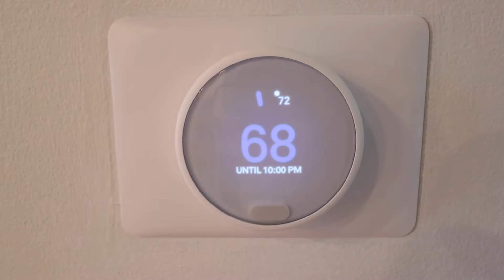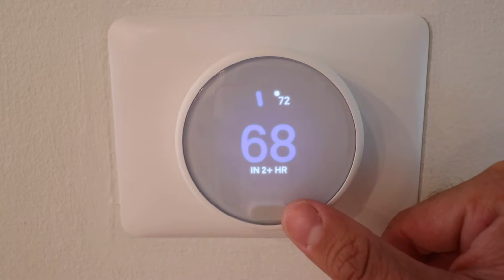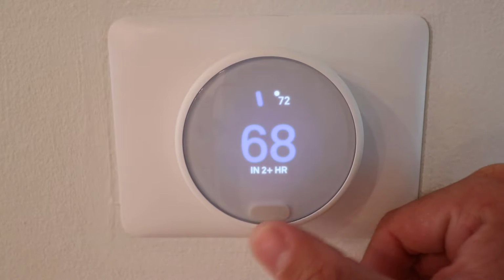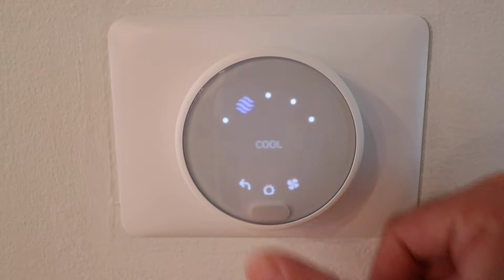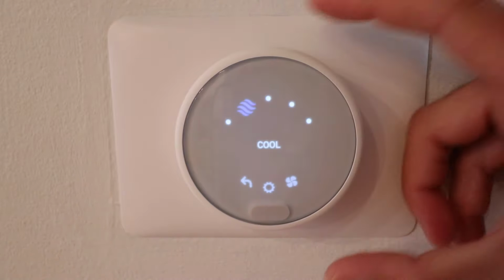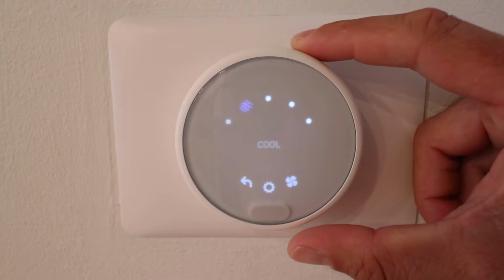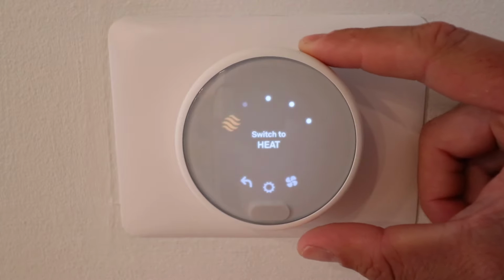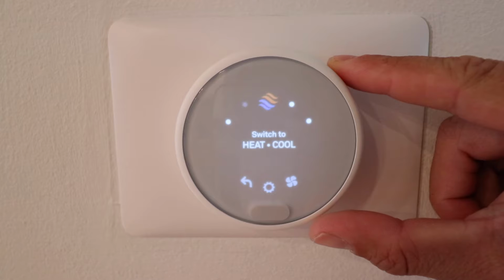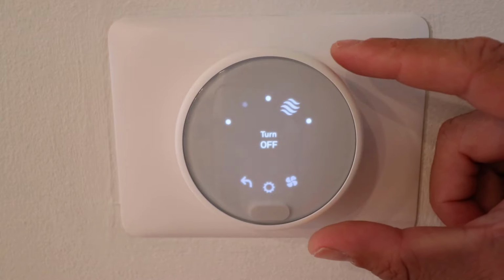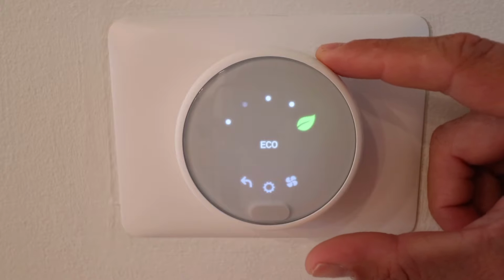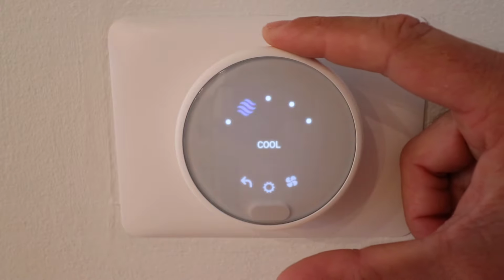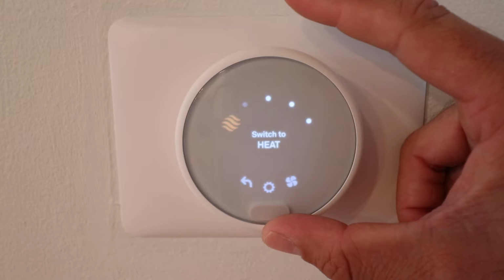Now, let's say I want to change the Nest E from air conditioning to heat. Well, I can do that. I just go in here and I select by pressing this button down here. Now it shows me the different options. I can choose cooling, I can rotate the bezel and choose heat, I can rotate and choose heat cool, or I can turn the Nest E off. The last option is eco mode, and we'll get into that. But first thing we're going to do is just go ahead and switch the Nest E to heat.